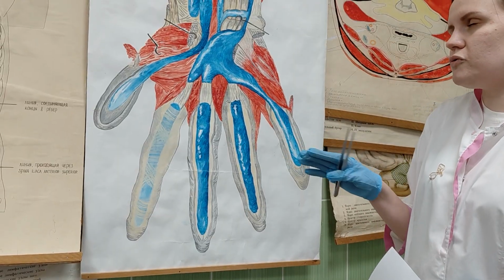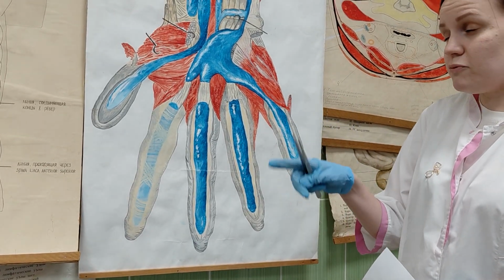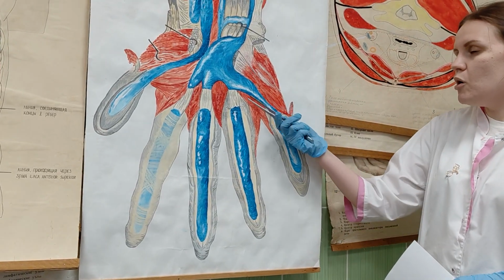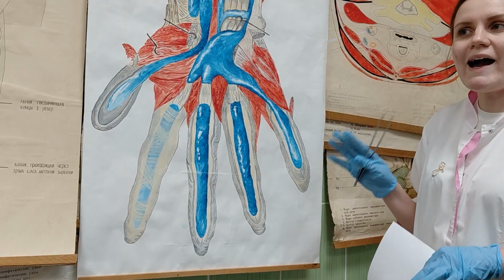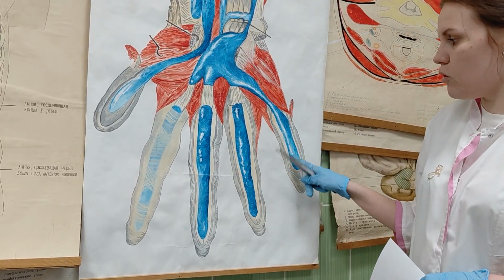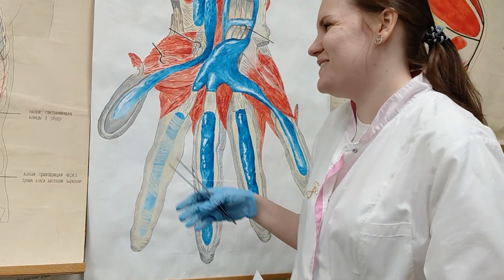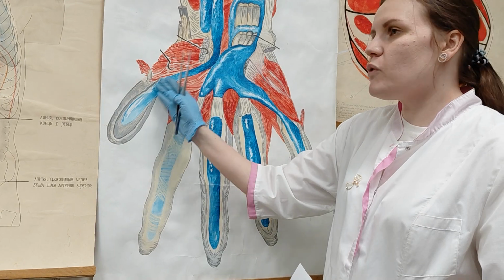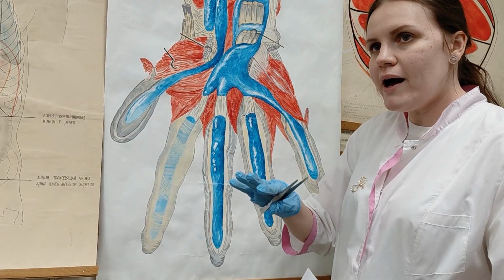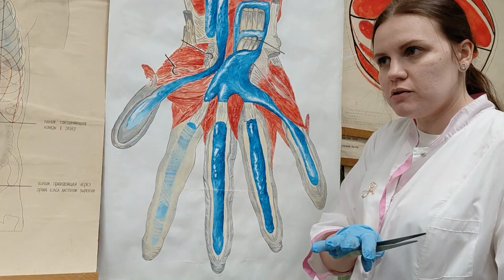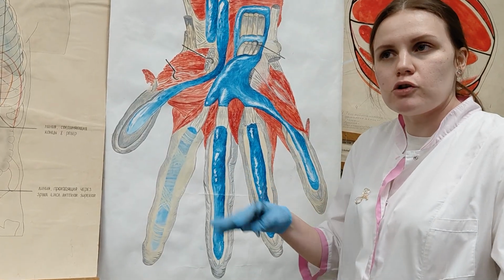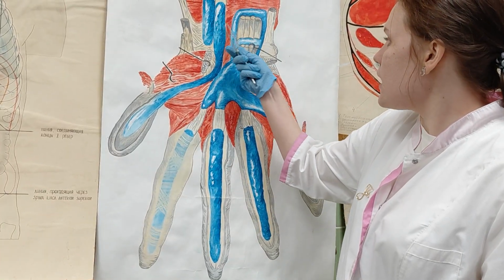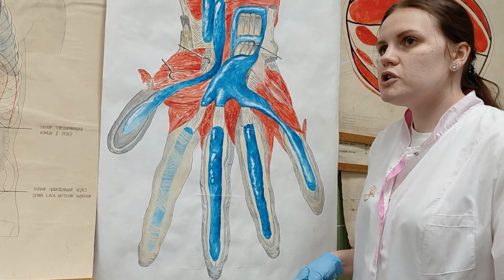Musculus flexor digitorum superficialis and profundus. And we have musculus flexor pollicis longus. So 9 tendons. 1 pollicis longus. Yes, this is musculus flexor pollicis longus. It's 1 synovial sheath. And 4 and 4: 4 superficial digitorum and 4 deep. In common 9. We have 9 tendons, and these tendons are covered by the synovial sheath.